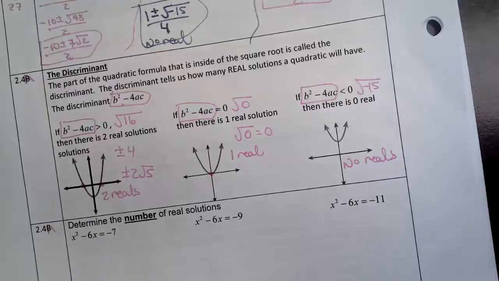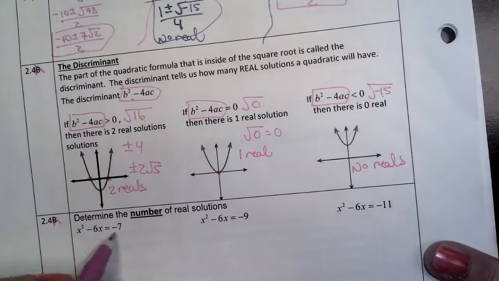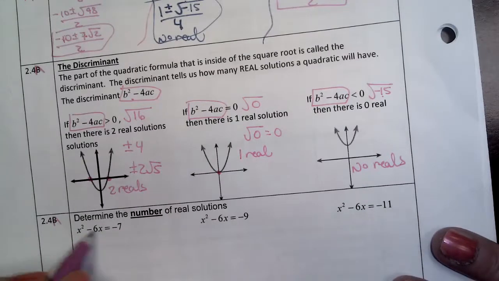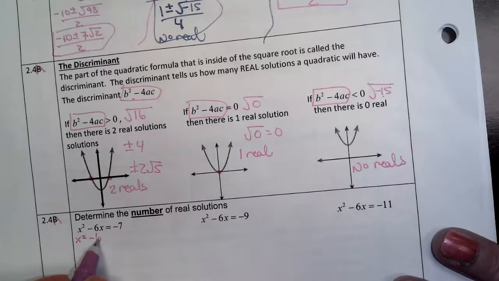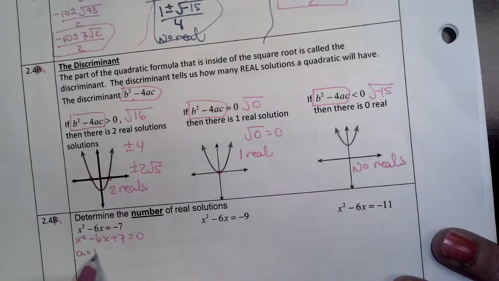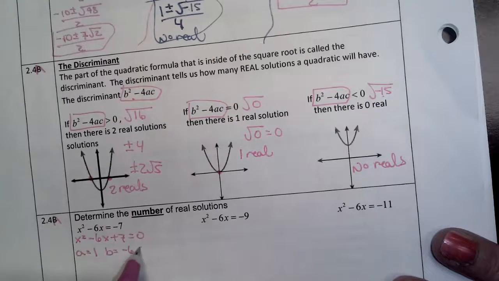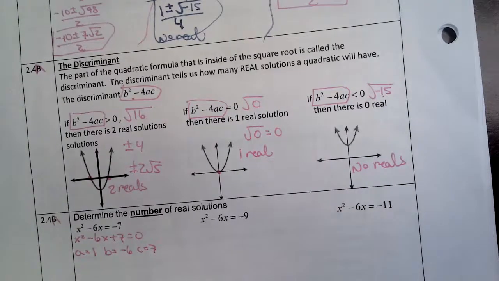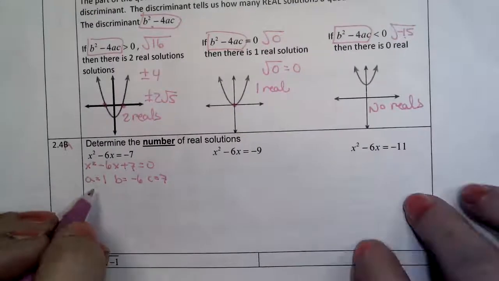Okay, so for this one, the number of real solutions. The first thing I'm going to do here, I need to move everything to one side. So it's got to be x squared minus 6x plus 7 equals 0. Now I know my A is 1, my B is negative 6, and my C is 7. And now I can go on ahead and plug it in.